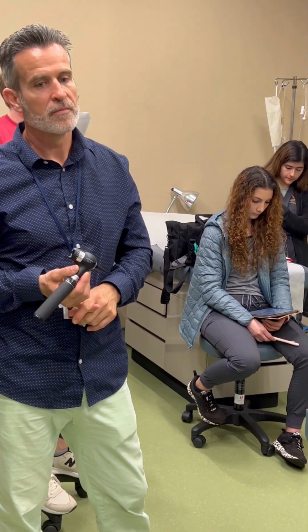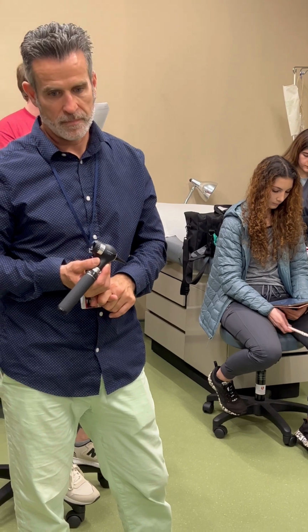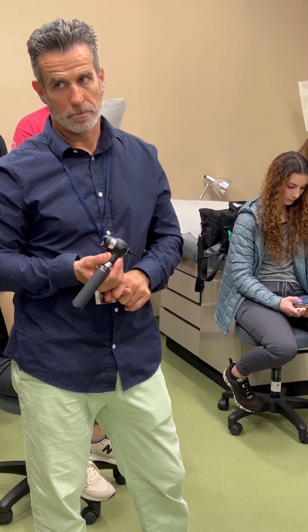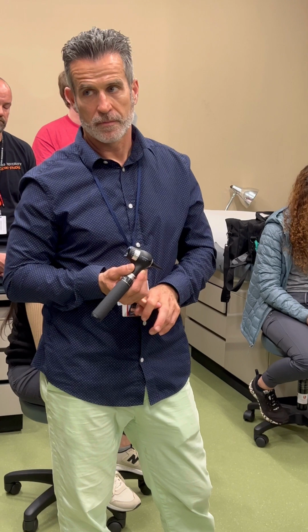Identifies the TM landmarks: malleus, umbo, pars tensa, pars flaccida, cone of light. Okay. I'm noting the color of the tympanic membrane as pearly gray.